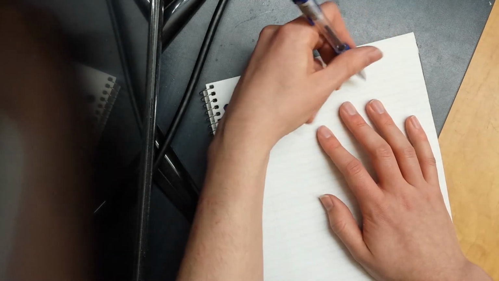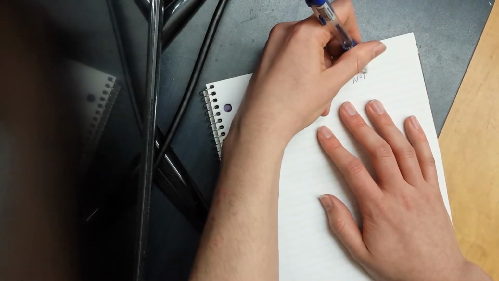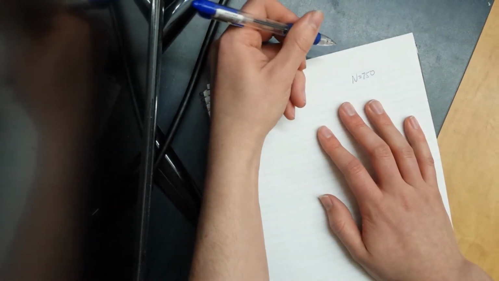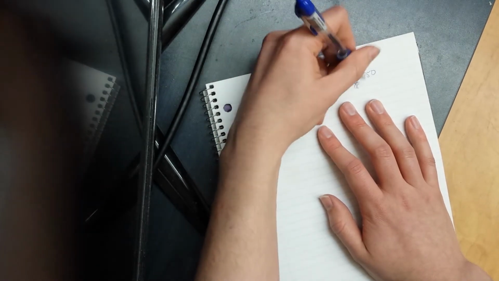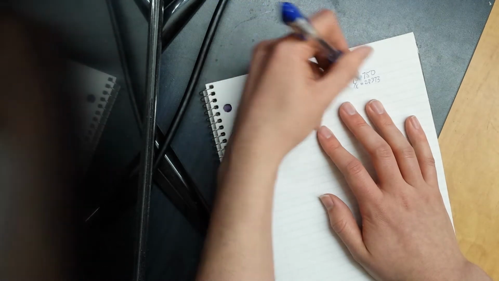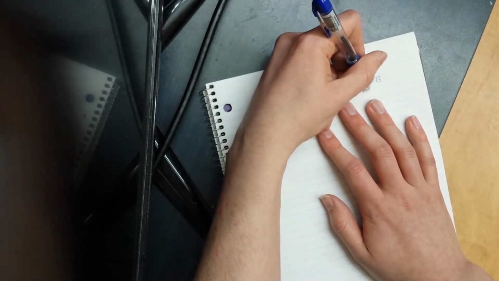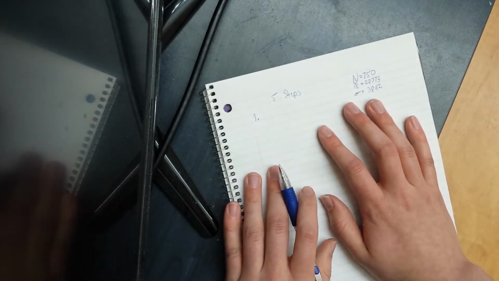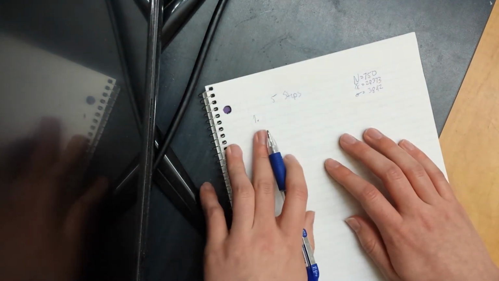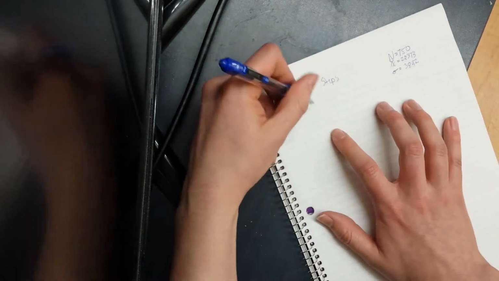The sample size of that was 750. The sample mean, X bar, was 28,373. And the standard deviation was 3,892. So first we just take X bar. What is the sample mean?